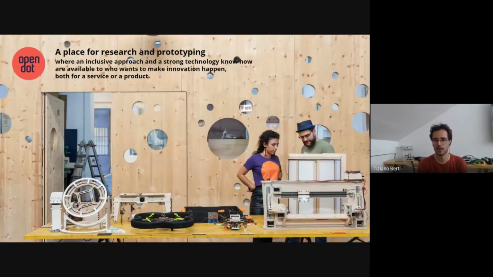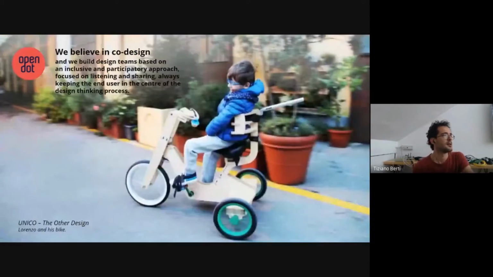And we like to put that research into practice, so actually make things work to see if they're good or not. We like to make them work as fast as we can, so we can see if there are errors in the design process. And we believe a lot in co-design. All of our internal team are made up of people with very different mindsets and abilities.